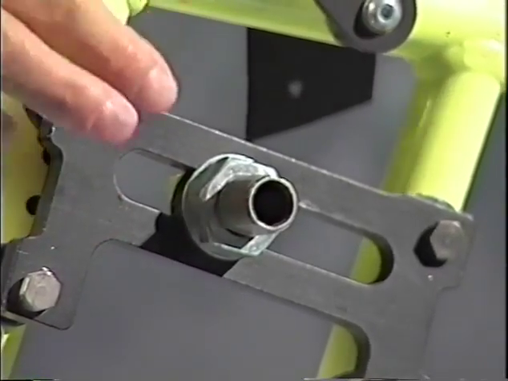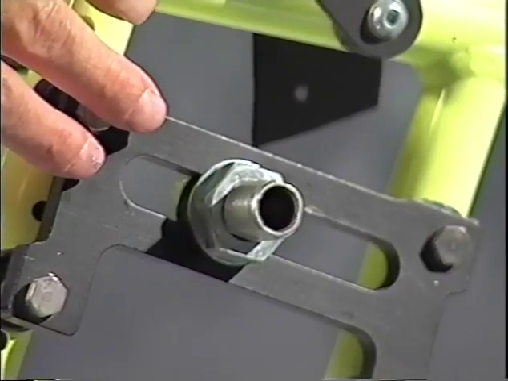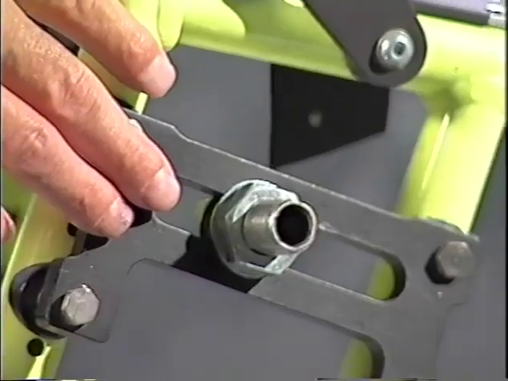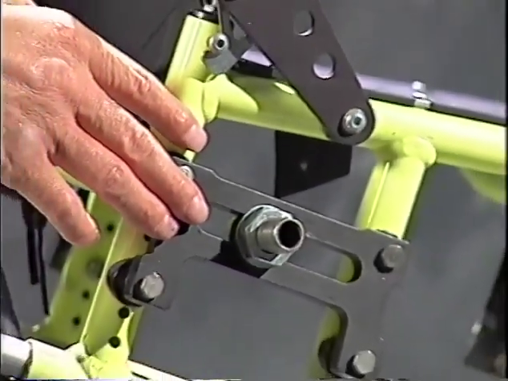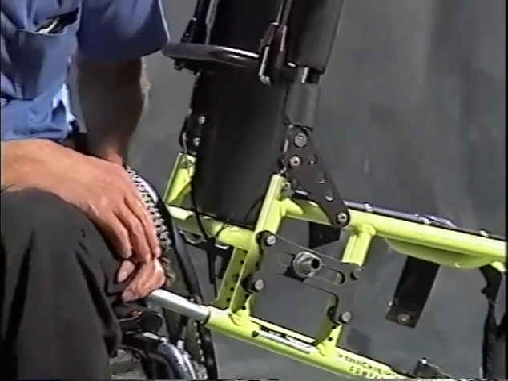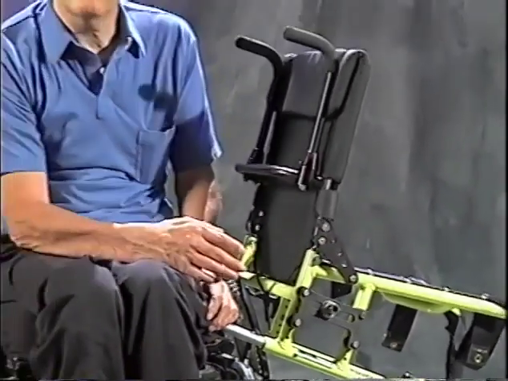I generally move it fairly far forwards, as far forward as is comfortable without pulling too many wheelies every time you go to take a push. And what you'll find is the better your balance is, the further forward you can get away with moving that wheel forward. But that also changes, in effect, the gear ratio of this wheelchair.